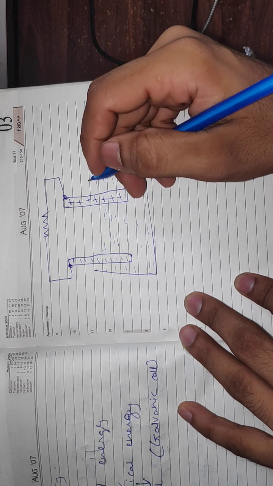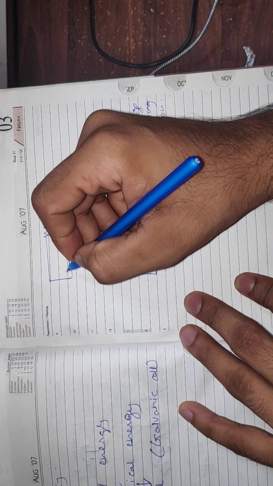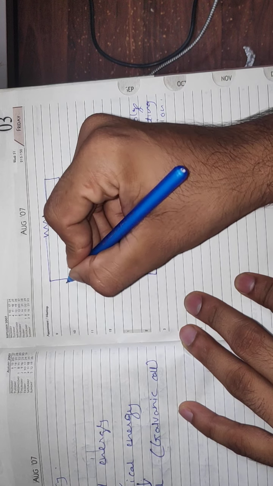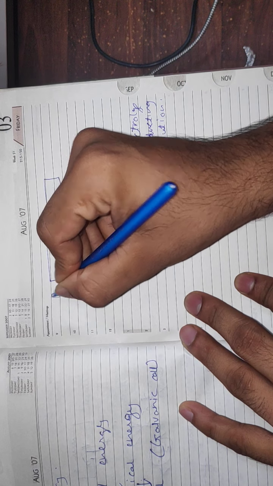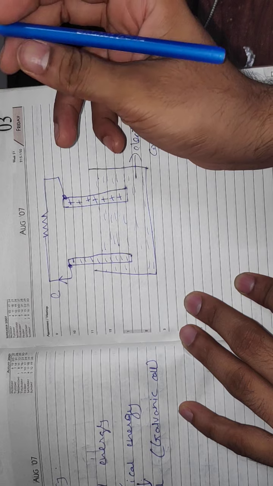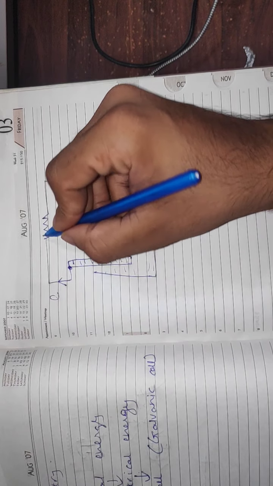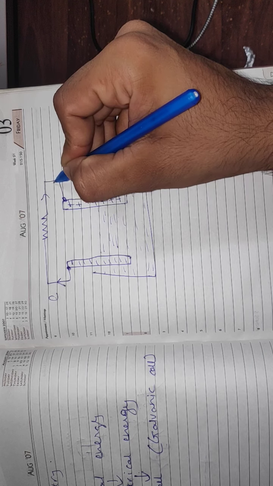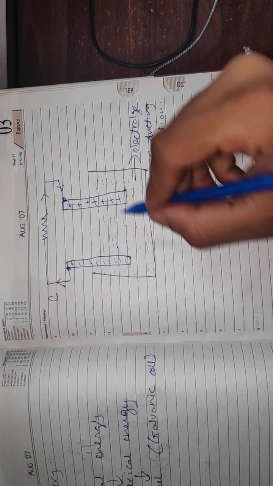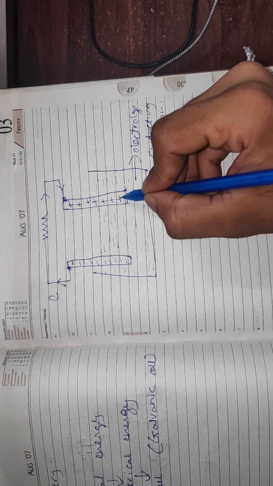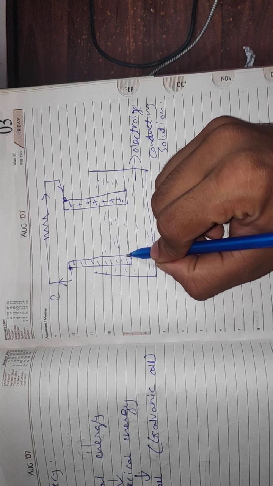So now what will we do? Here there is an excess of electrons. The excess electrons will start moving in this direction, from negative to positive. They will start moving from here, go over here, and be attracted by the positive charges. Inside the cell, it moves from positive to negative.